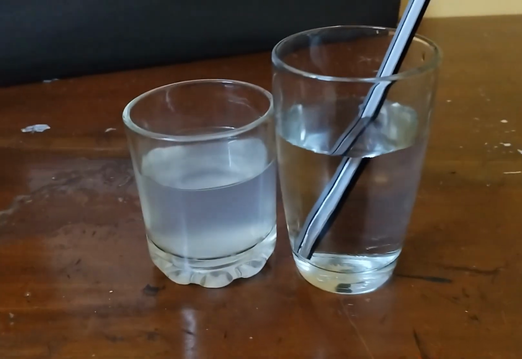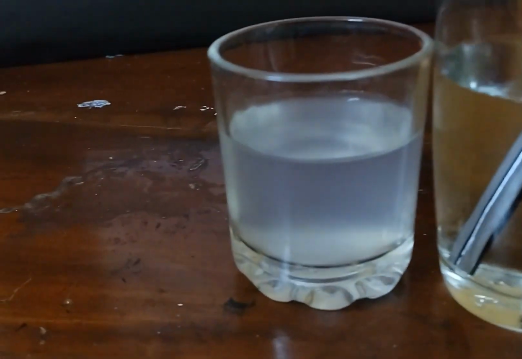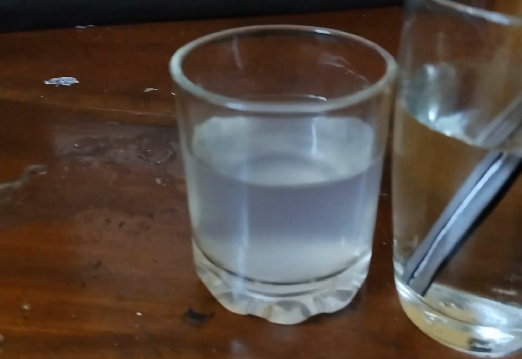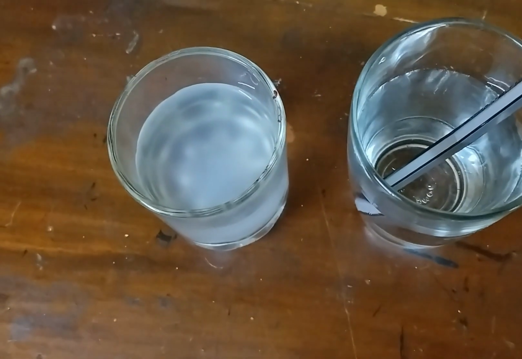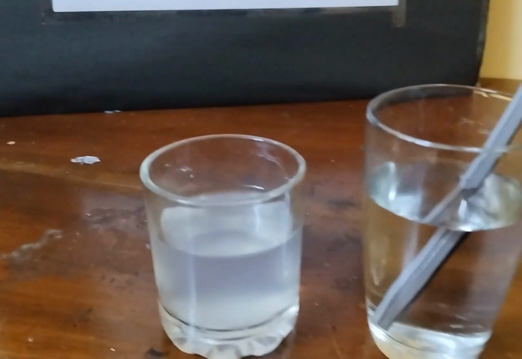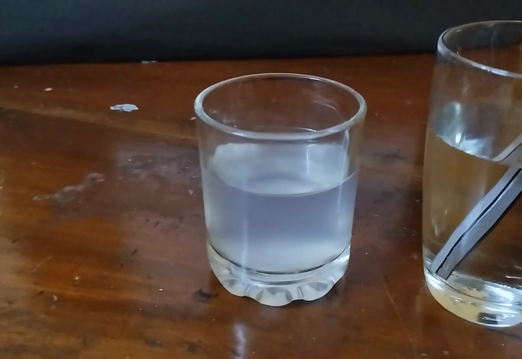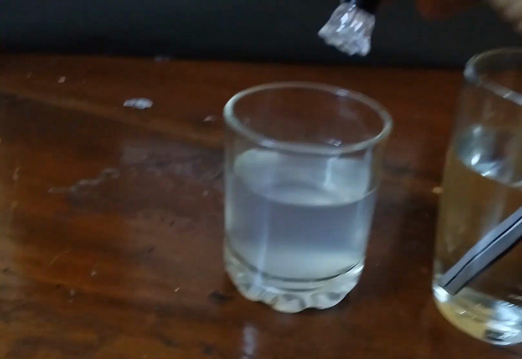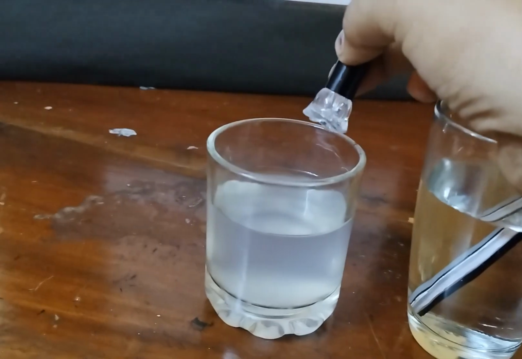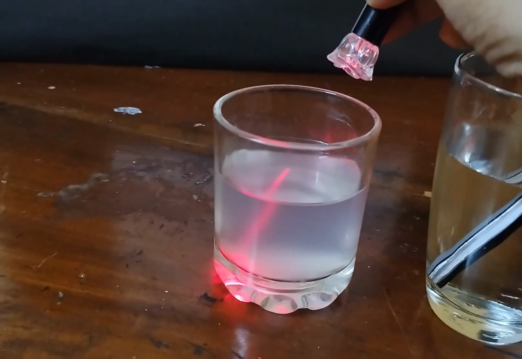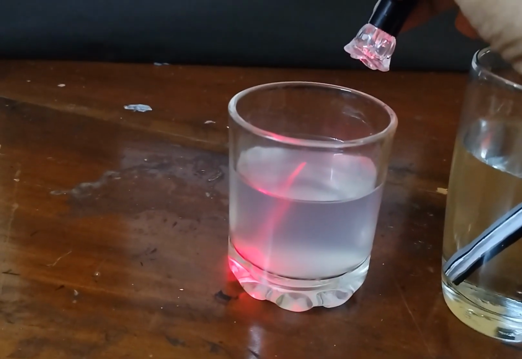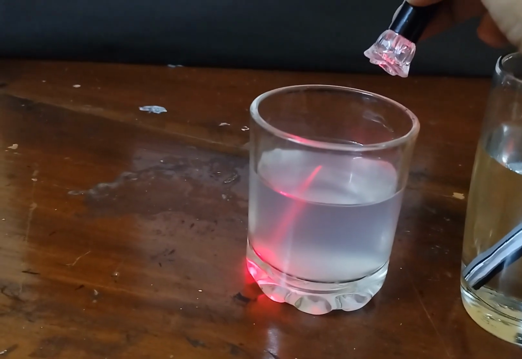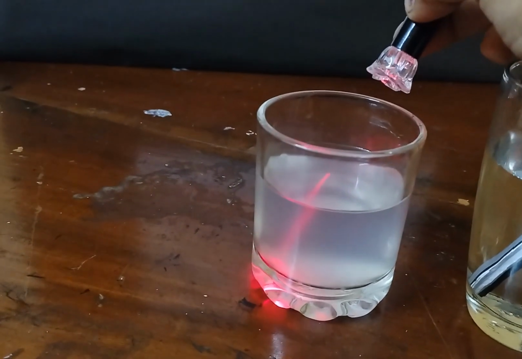Okay students, here I am placing a pencil inside the plain water. How does it look? It looks bent or broken at the surface, isn't it? In the same way, I am using a laser torch, and when the light is on, it also looks the same. It also bends, or looks broken, at the surface of the water.